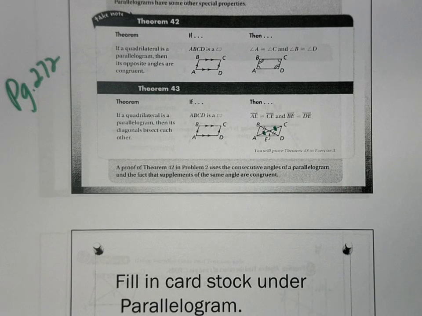Okay, so now we're going to take out our yellow card. Okay? We're going to start on the side that has all the shapes.